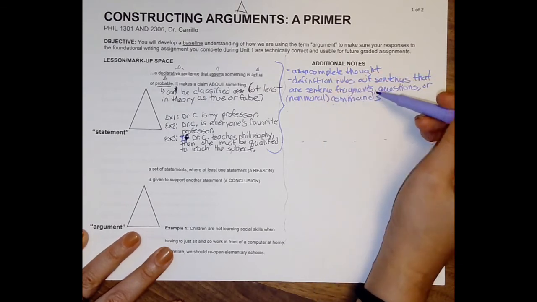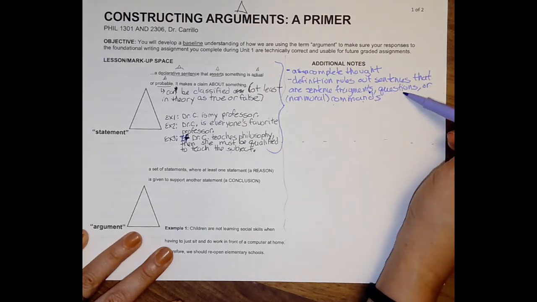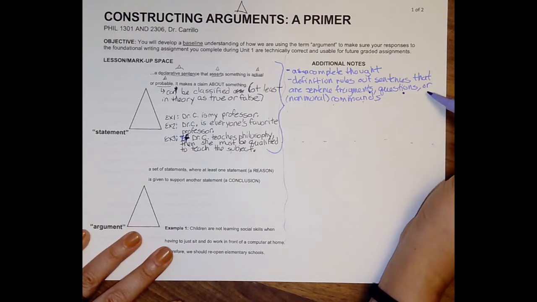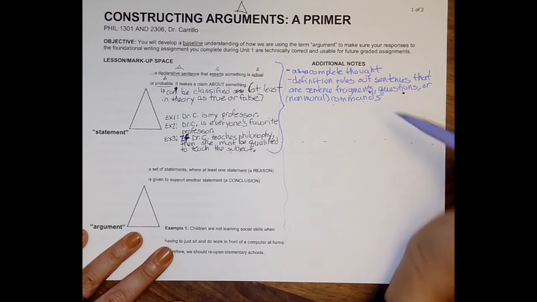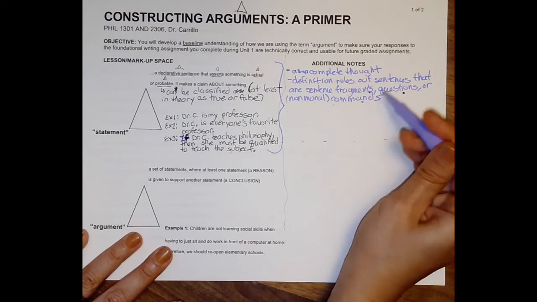So sentence fragments aren't even complete thoughts, right? Questions are designed to elicit information, to get information about reality. They don't make claims or assert anything. And then commands direct behavior. So these are different forms of communication, different expressions designed to do different things. That is at least the commands and the questions.